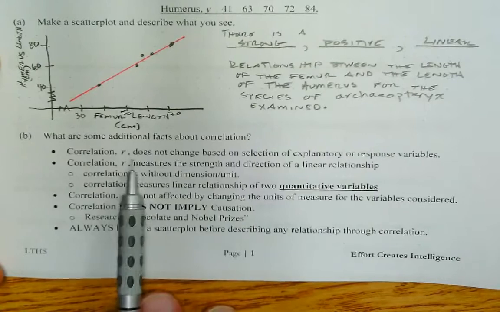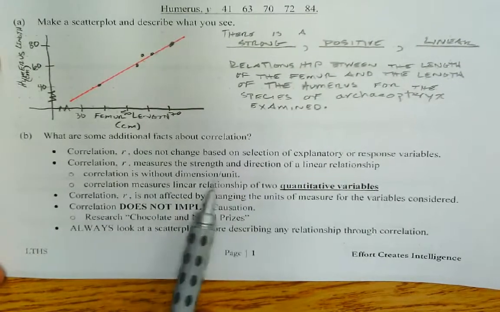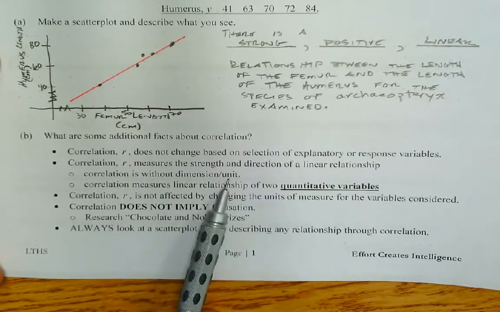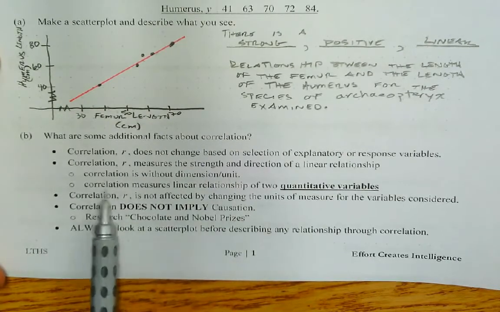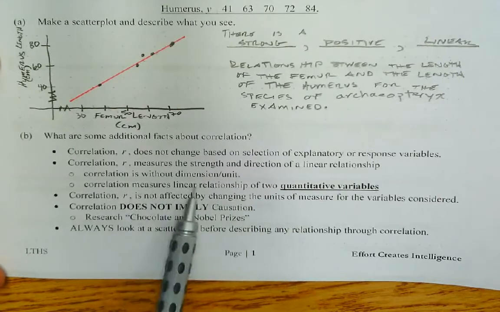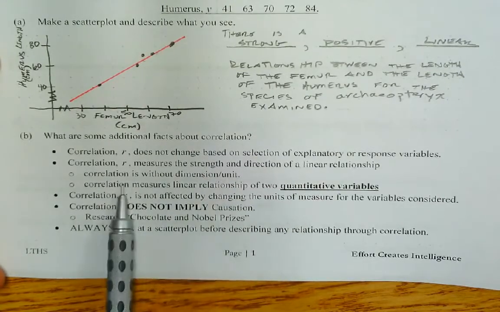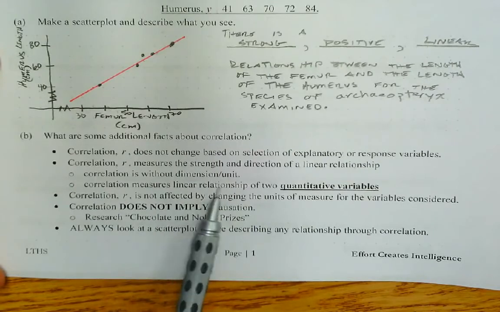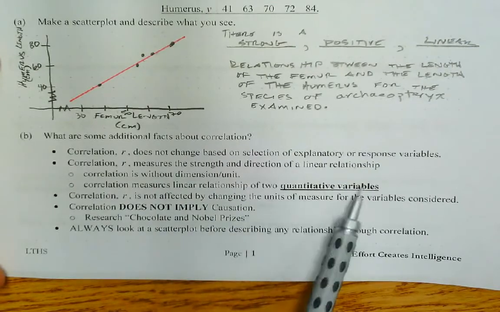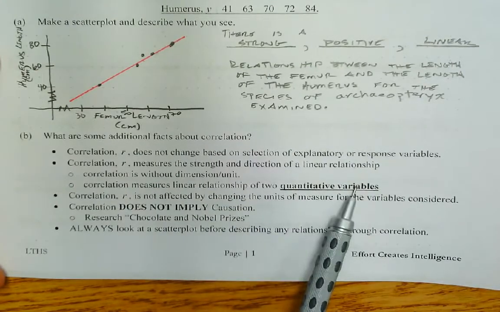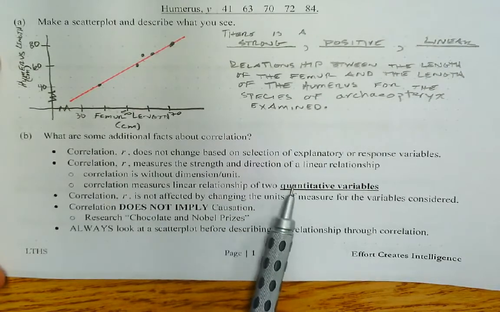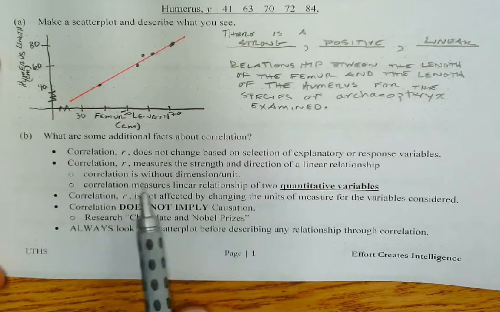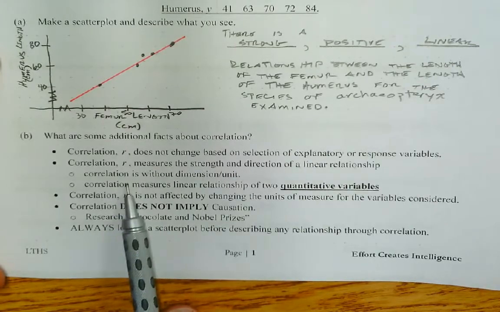Okay, now further, correlation is without dimension or unit. It is just the value: how strong and what direction is the relationship. Now, specifically, it measures the linear relationship of 2 quantitative variables, not qualitative, not categorical. They must be 2 quantitative variables for me to do this linear regression.